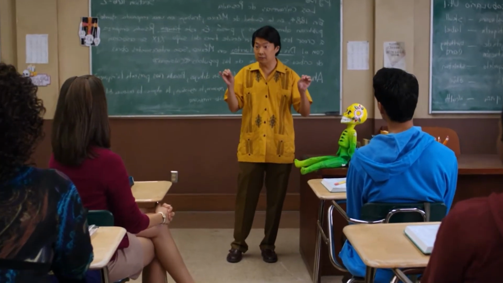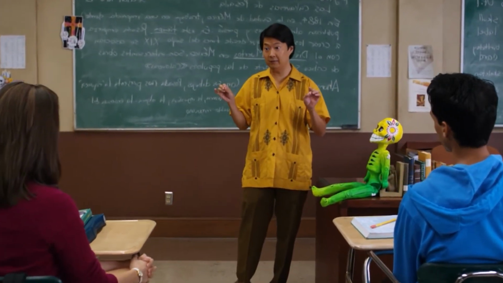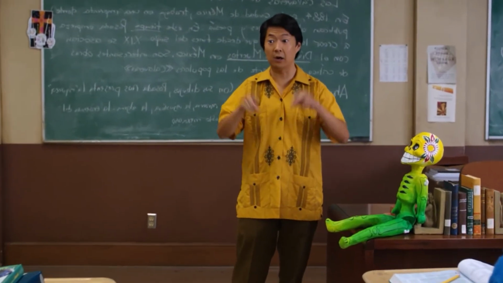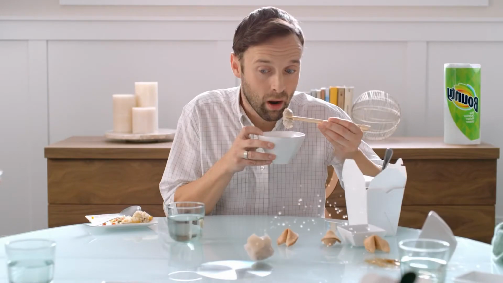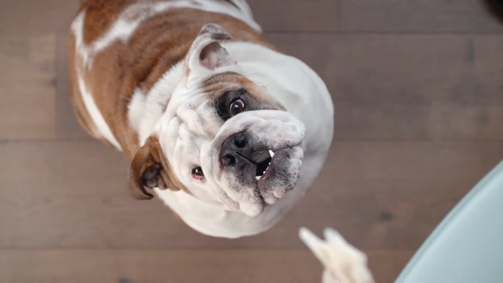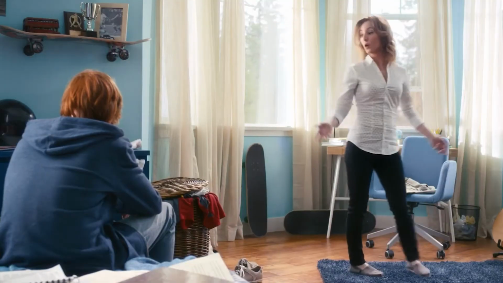Okay, now that we've talked about lighting setup, let's talk about how to use that light. On to number 4, high key lighting. This is bright and often colorful, and is the look when the brightness of the entire shot is relatively high, but the level of contrast is rather small. This is what you'll typically see in sitcoms and those overly happy commercials.